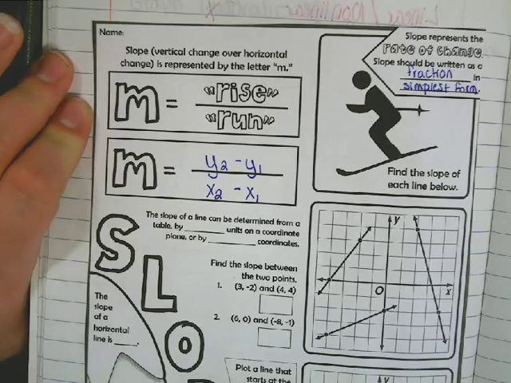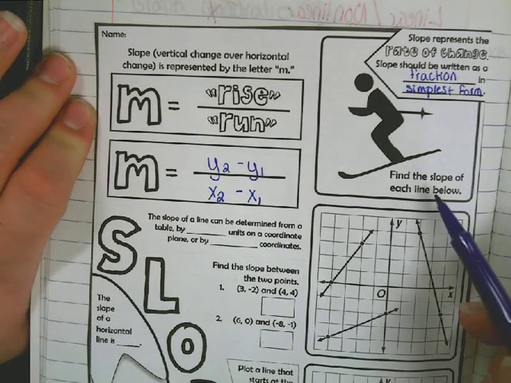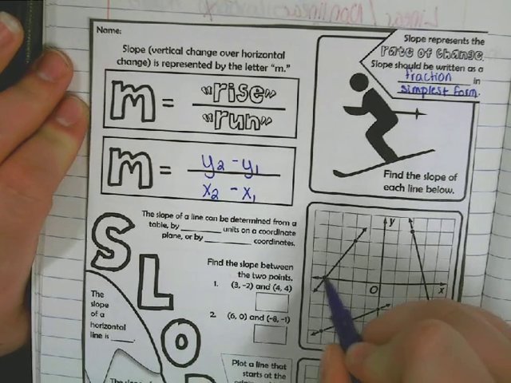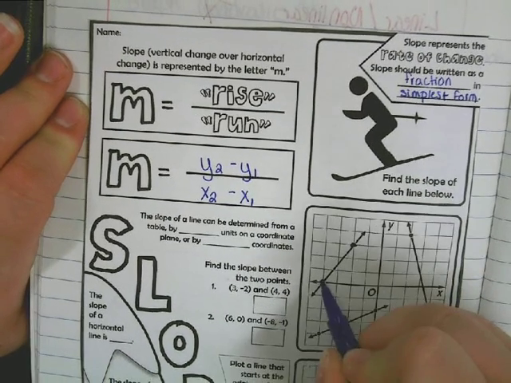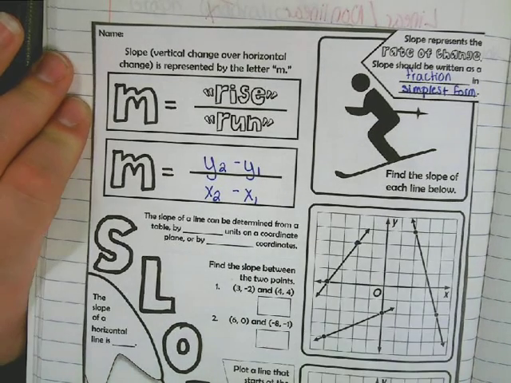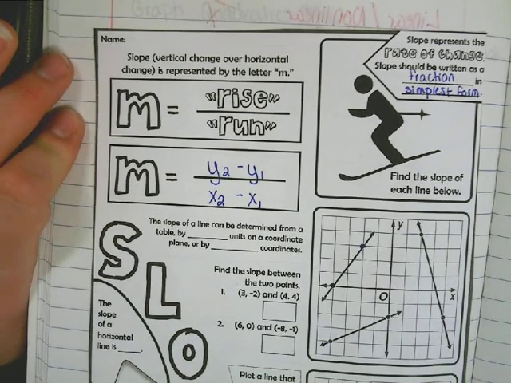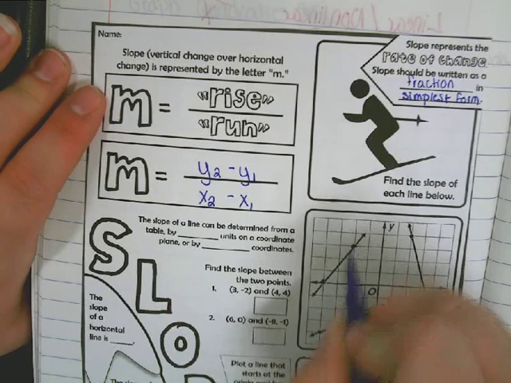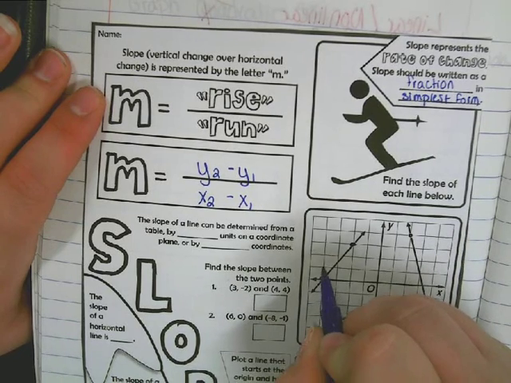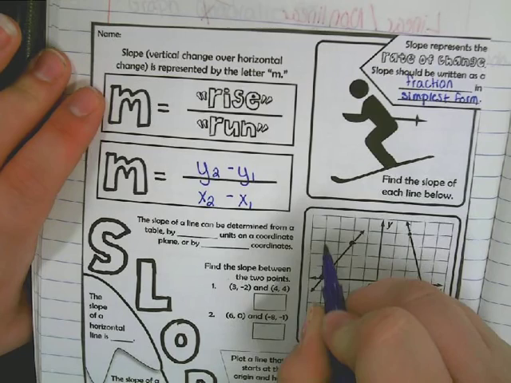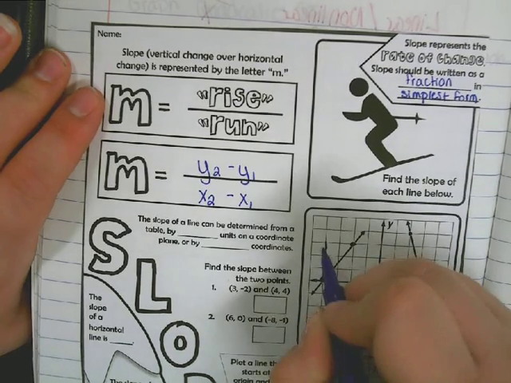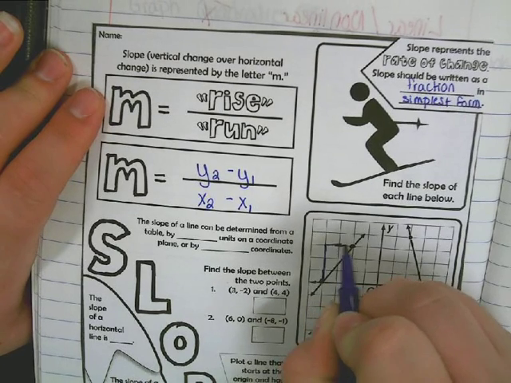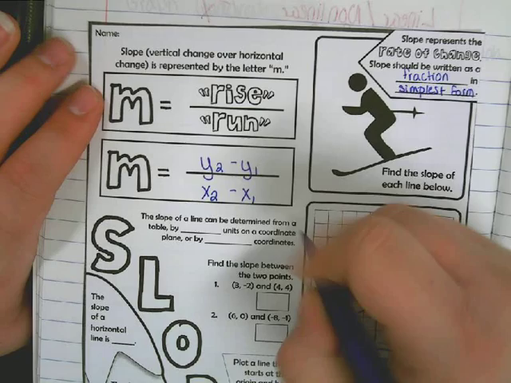So below the skier, it says find the slope of each line below. So let's start with this line. So I'm looking from this point to this point. If I'm rising, which direction do you think I'm going to go if I'm rising? Up. So I'm going to count how many spaces I go from this point to this point up. So if I look, I can draw a line. So there's 1, there's 2, 3. So my top number is 3. And I go over 1, 2. So it would be 3 over 2.